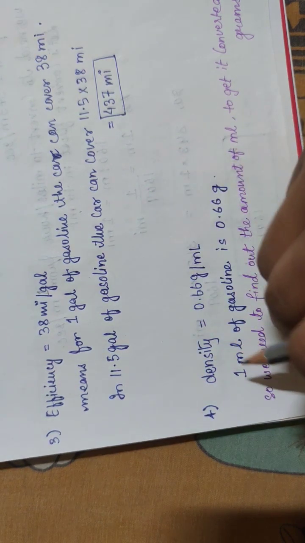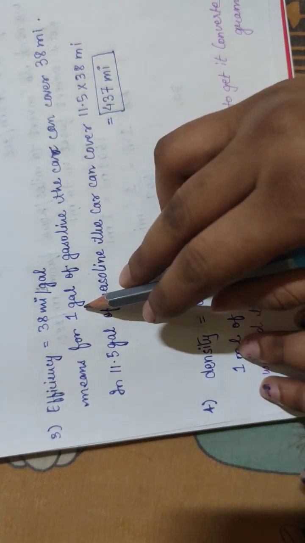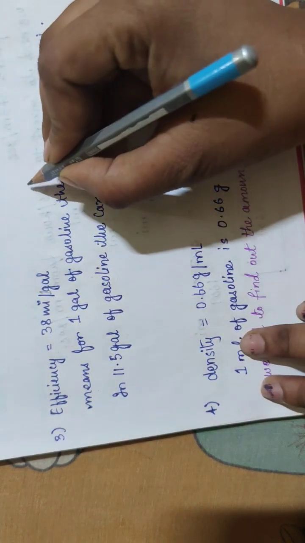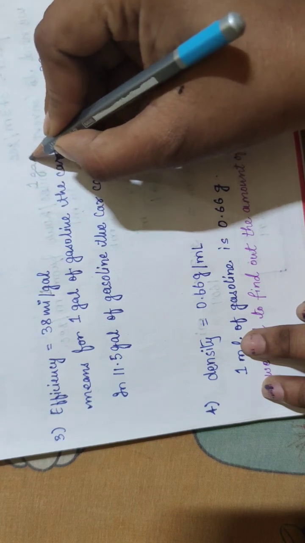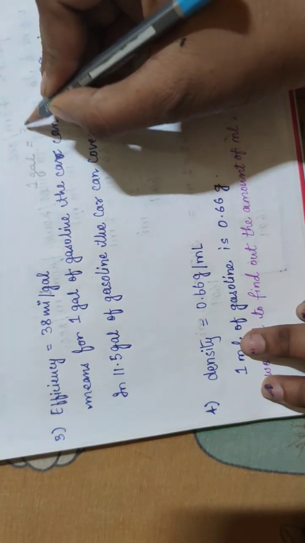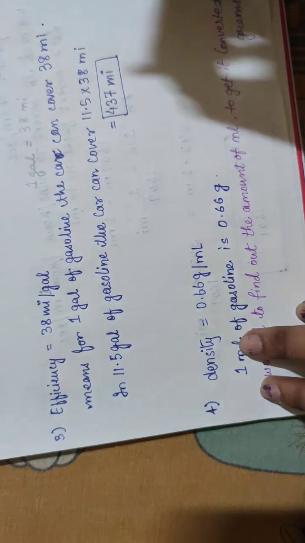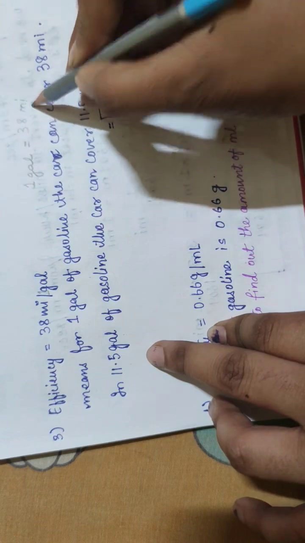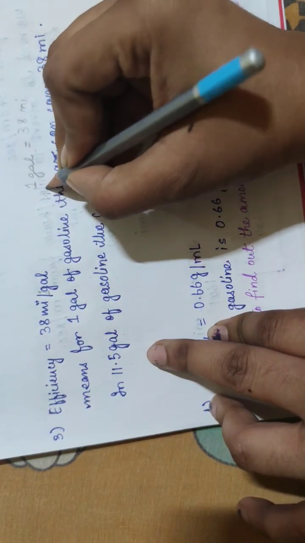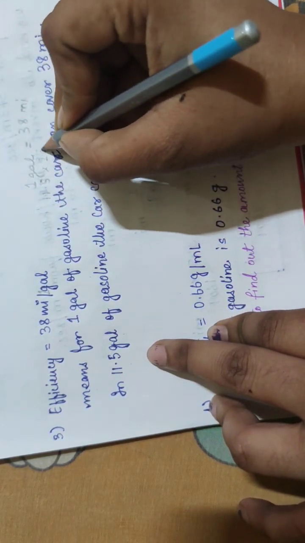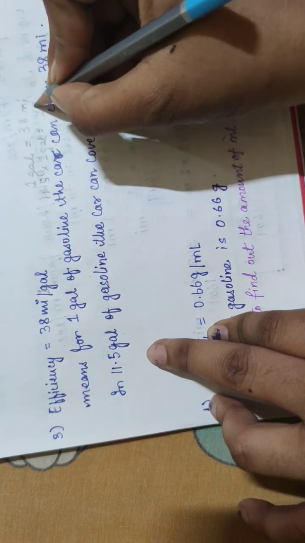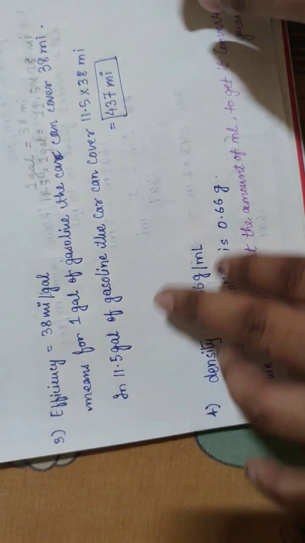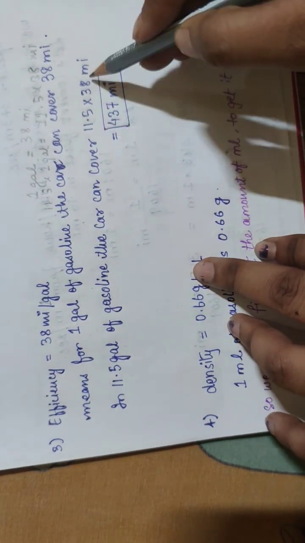Okay, so we know, again you can think of it like that, the equivalency, that 1 gallon can cover 38 miles. So you have to multiply both sides by 11.5: 11.5 multiplied by 1 gallon is equal to 11.5 multiplied by 38 miles.